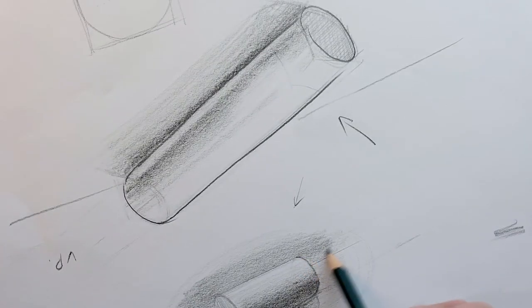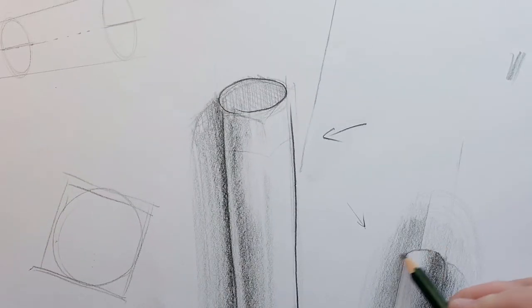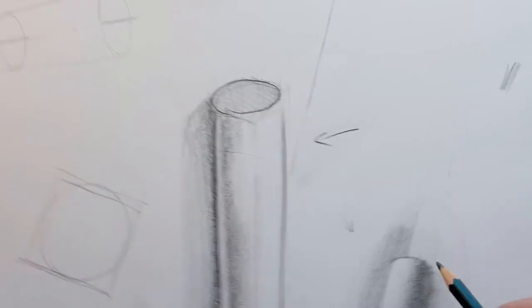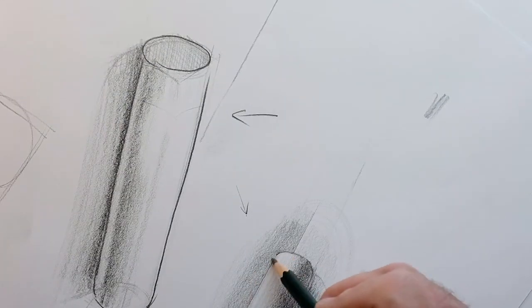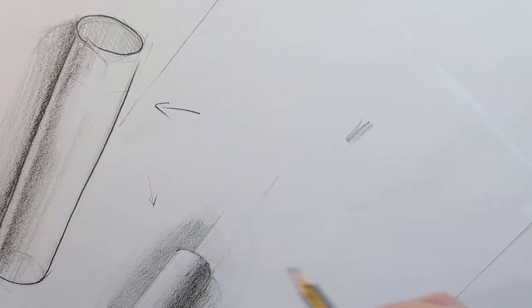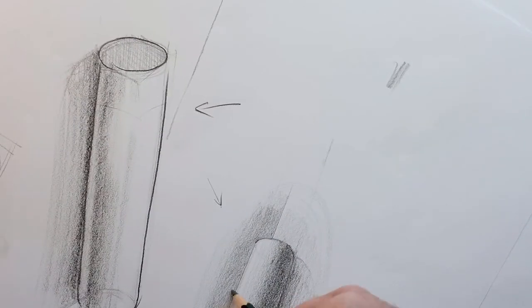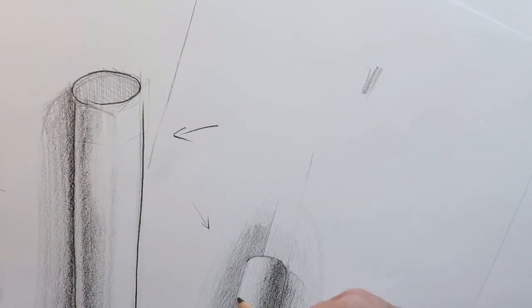I'm actually rushing these a little bit. Normally when I demonstrate this to a live class, I'm doing it a little bit slower. Not sure why I'm rushing. I think... Oh, I know why. I've got an appointment after this. That's why I'm rushing.